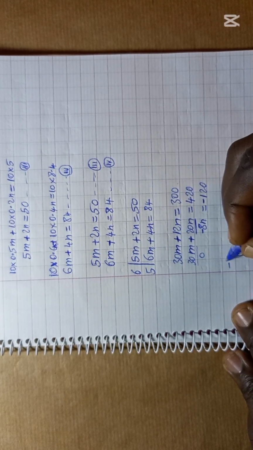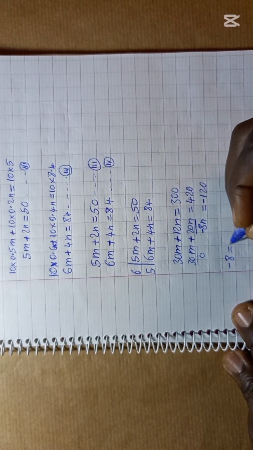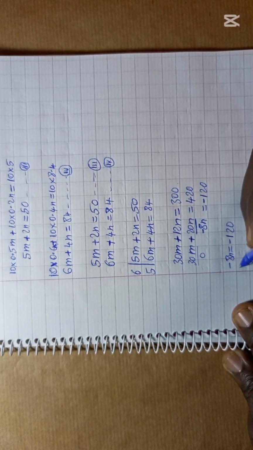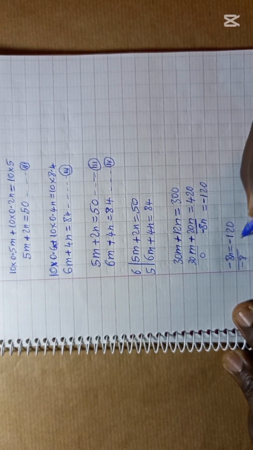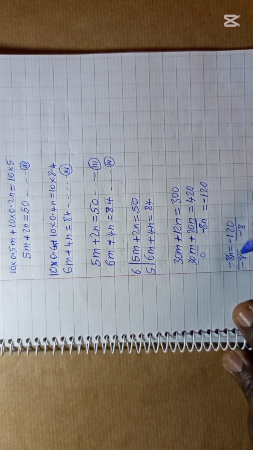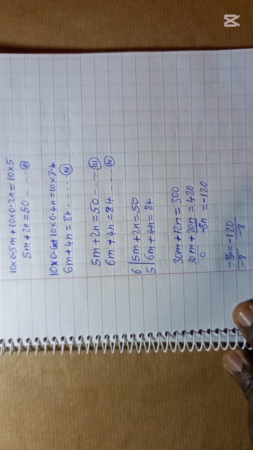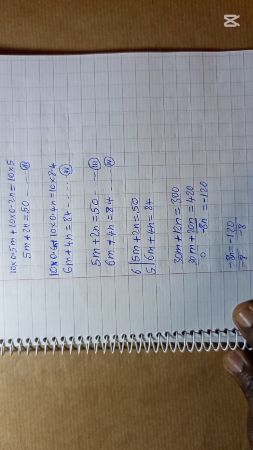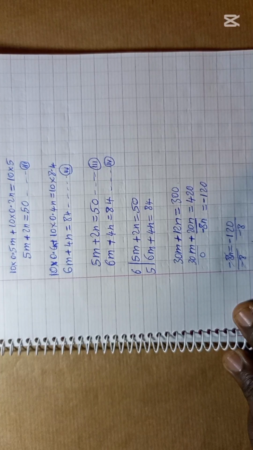So minus 8n is equal to minus 120. Now divide both sides by minus 8. So n is equal to minus 120 divided by minus 8. The minuses will cancel out, 120 divided by 8 is 15. So n is equal to 15.